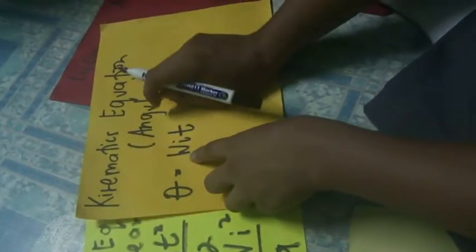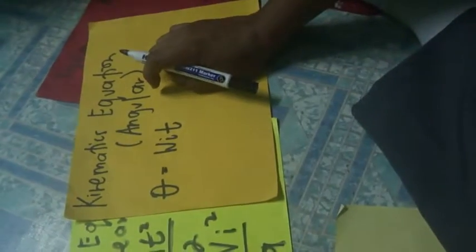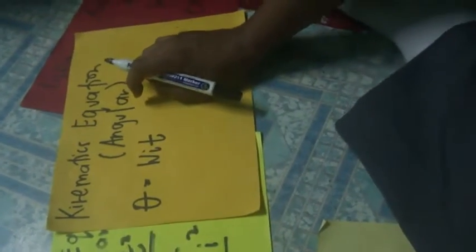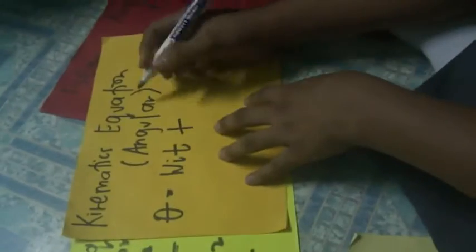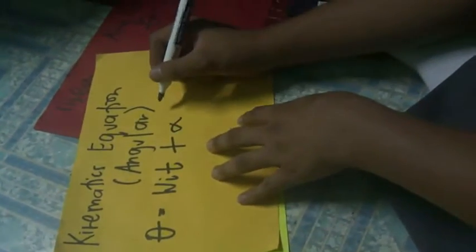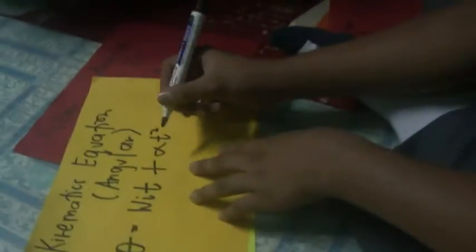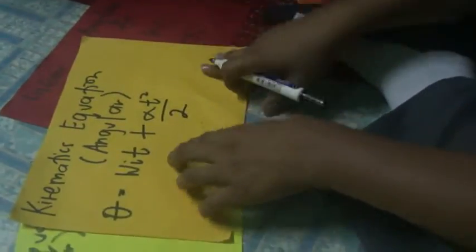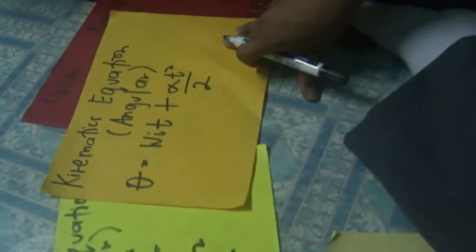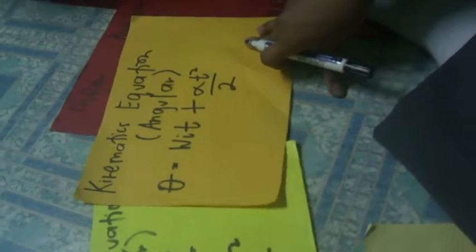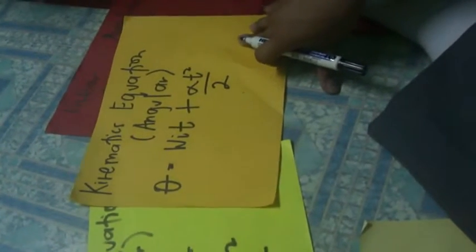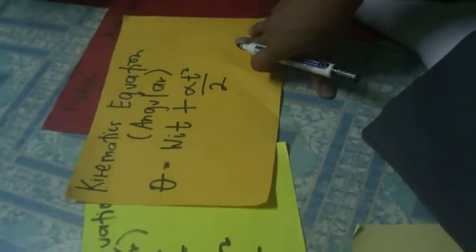We don't have any difference between angular time and linear time. Plus angular acceleration times time squared over 2. So that's our first angular kinematic equation. You can see that it's pretty much identical to our linear kinematics equation.